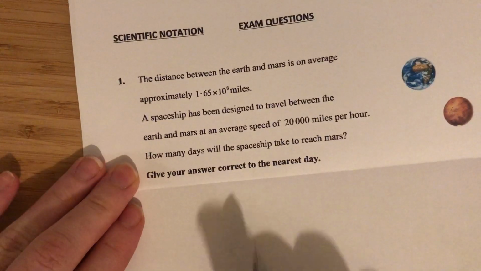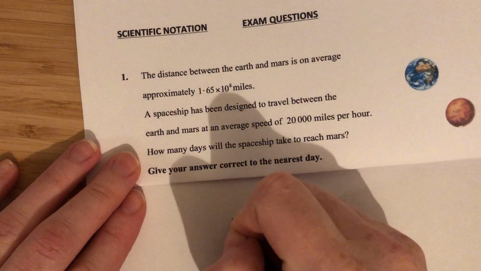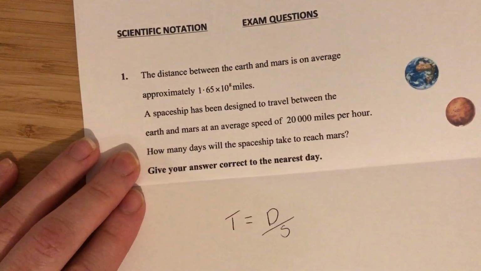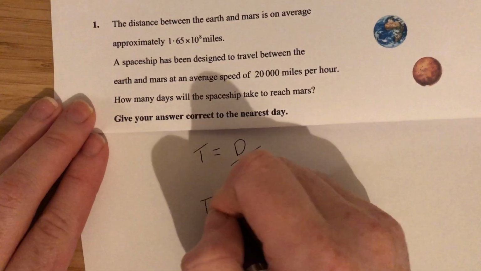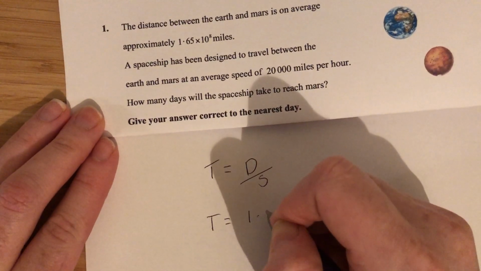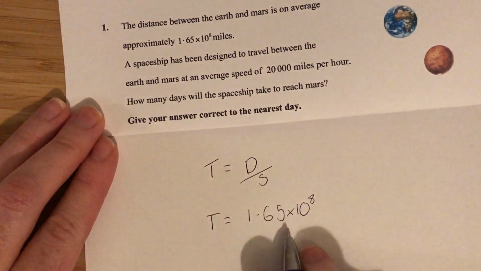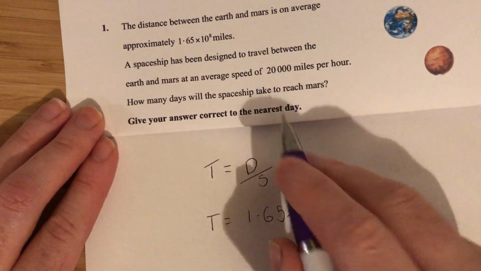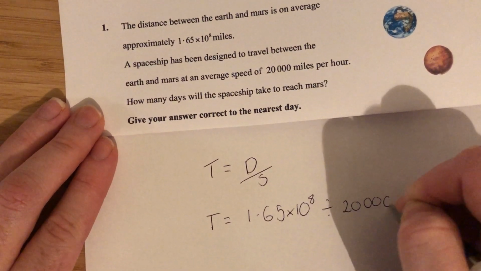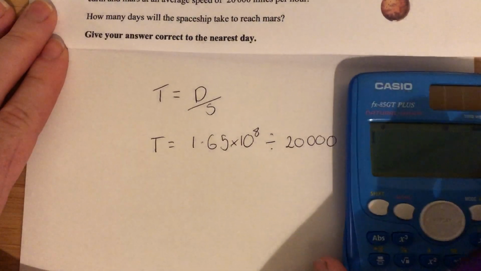So we're looking for the time it's going to take. We know the distance and we know the speed. So we know that we work out time by doing the distance divided by the speed. So time equals 1.65 times 10 to the power of 8. So that's our distance. I'm just going to write beside it divided by 20,000 because that's the speed there. So once you've worked out what you have to do, you're just going to put that into your calculator.